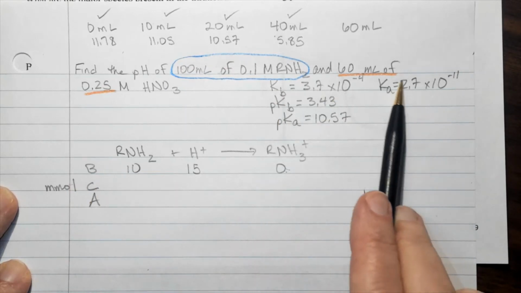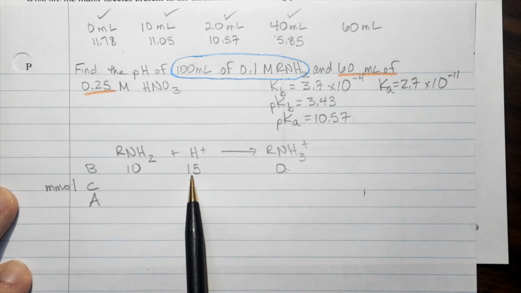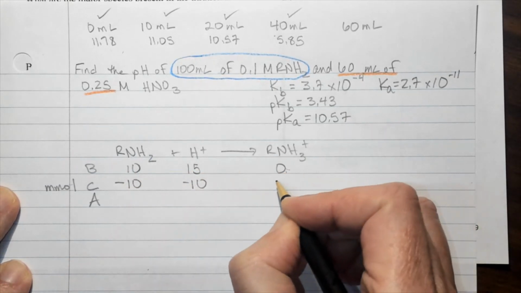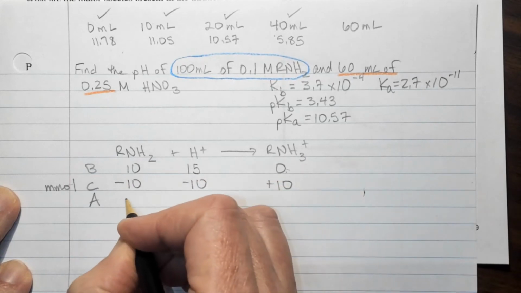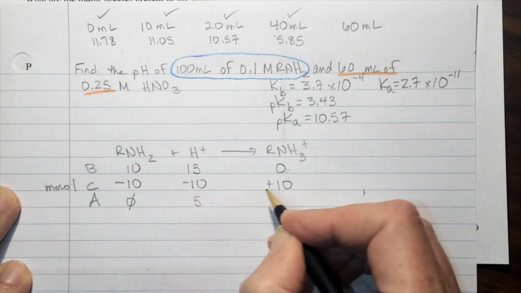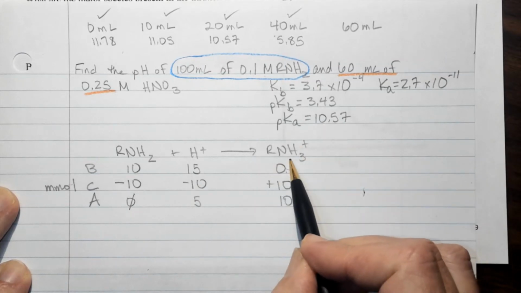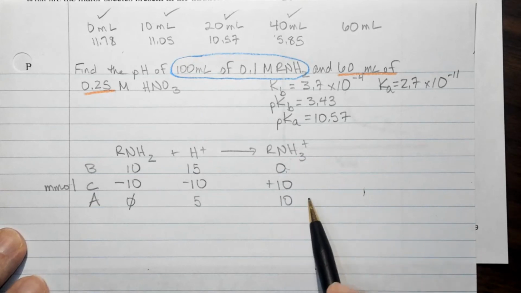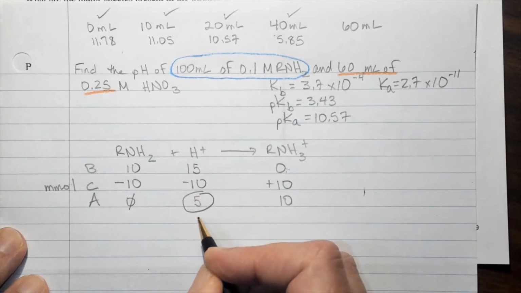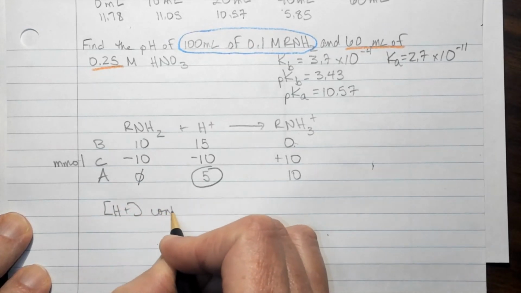I've got our various constants that we established earlier. So we start off with 10 millimoles of the amine, 15 millimoles of the hydrogen ion. So now our amine is our limiting reagent, and we end up with none of the amine left. We have 5 millimoles left of the hydronium ion, and we've got 10 millimoles of the ammonium salt. Now, if we're looking at the final pH, the ammonium salt will cause the solution to be slightly acidic, but the hydronium ion here is going to control the pH.